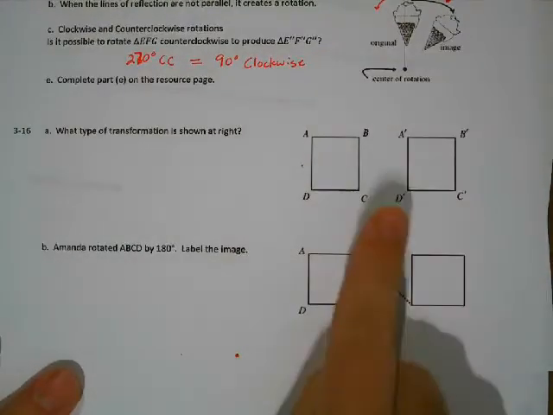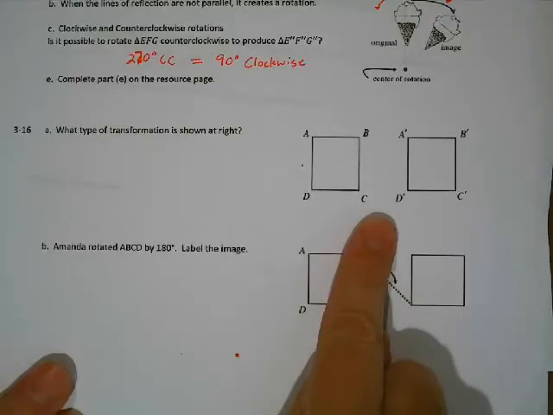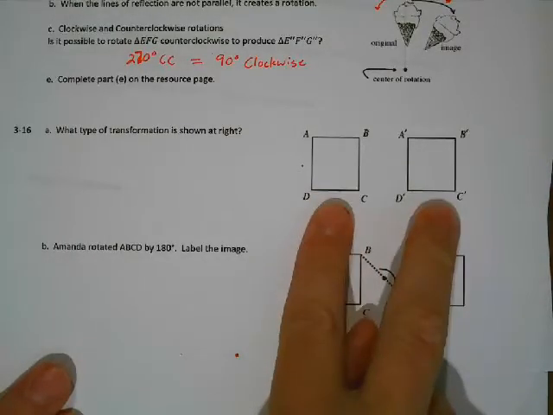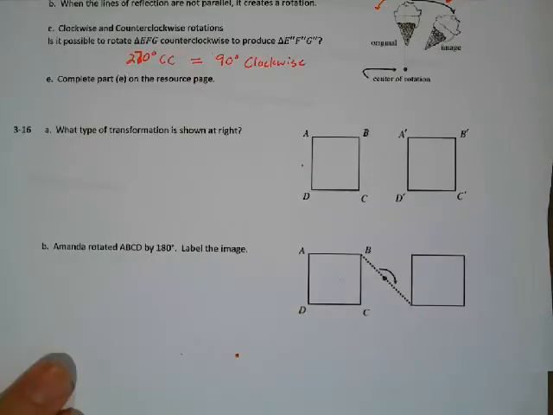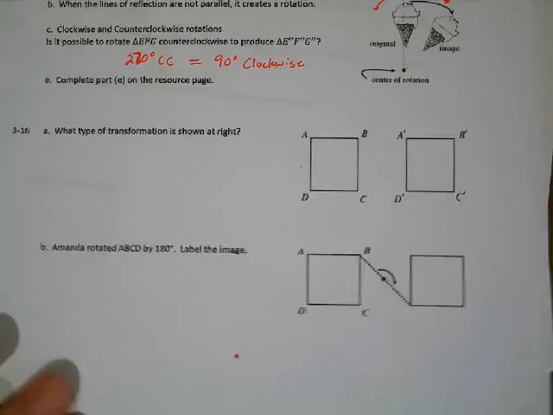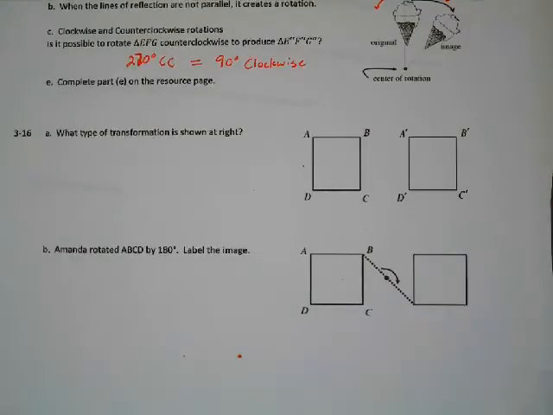What type of transformation is shown right here? Hard to tell because they're both squares, but look at the letters. Look at how the letters are, and then see if you can tell what kind of transformation that was. Pause and let you think of it.